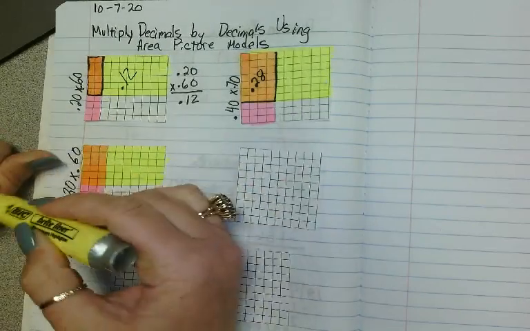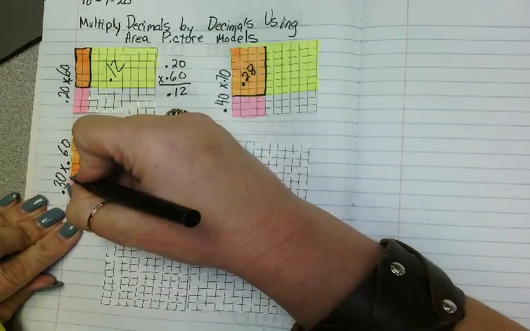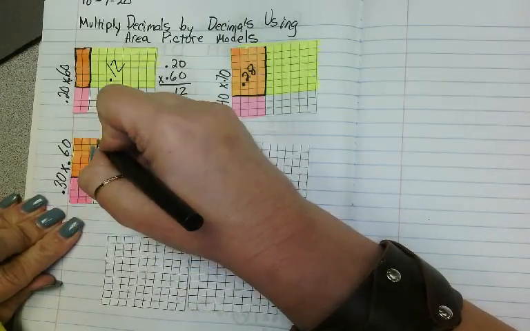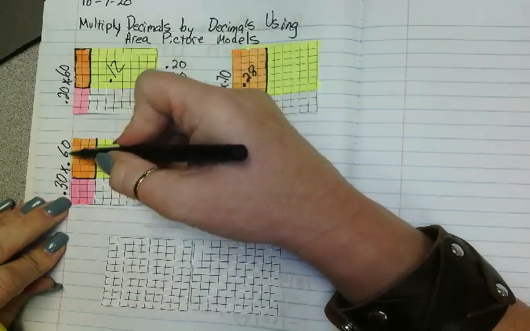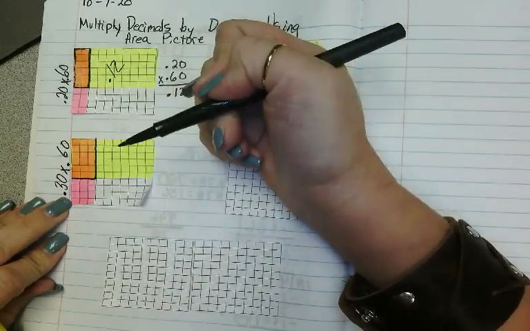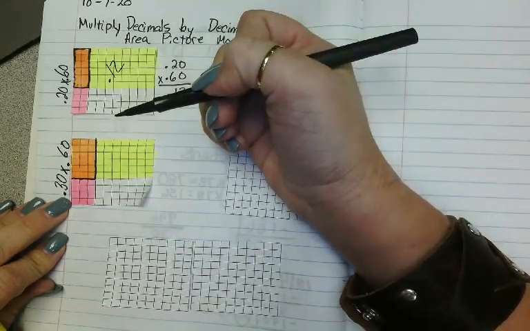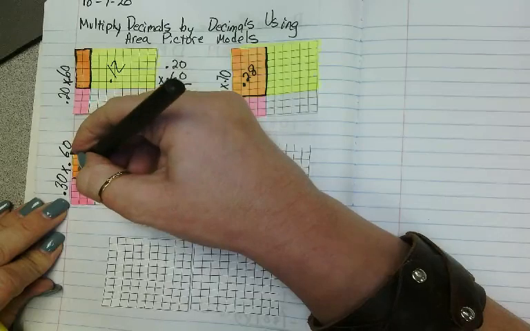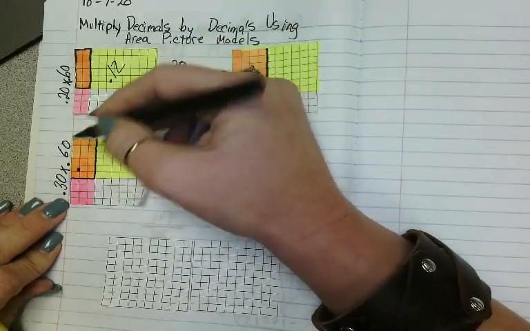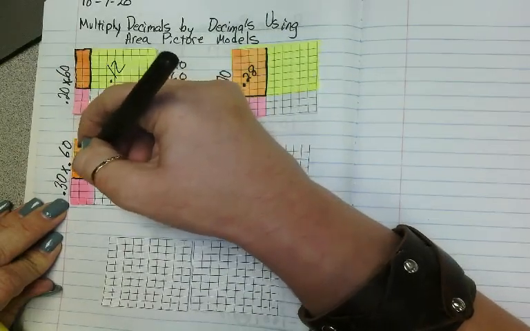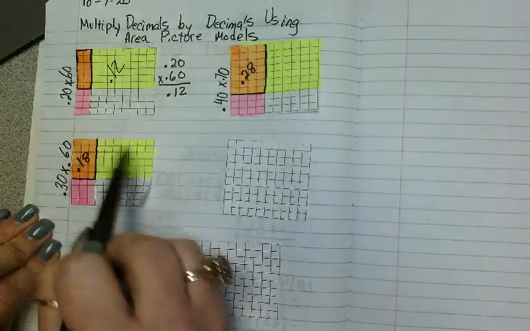All right. And you can see that where the two base 10 models overlap each other is where our product lies. So I know that 3 times 6 is 18. And so if I counted each one of these little squares, I could see that indeed I have 18 orange squares. So that would be 18, obviously out of 100. So this would be 18 hundredths because I took a part of another part.